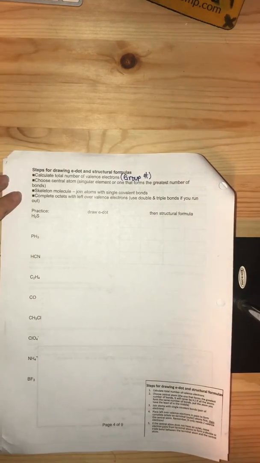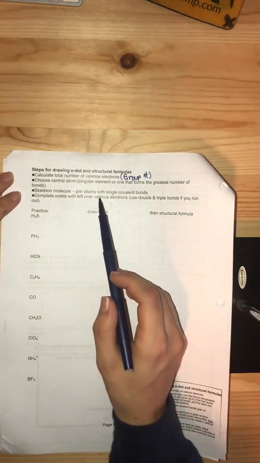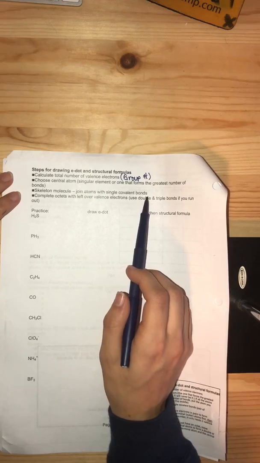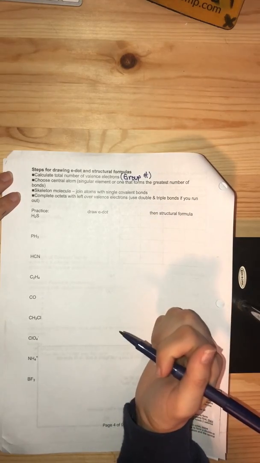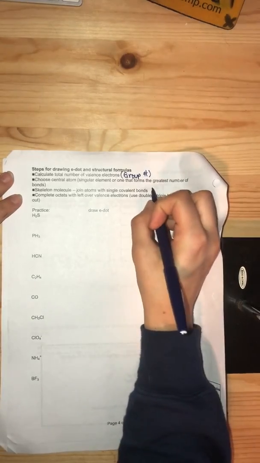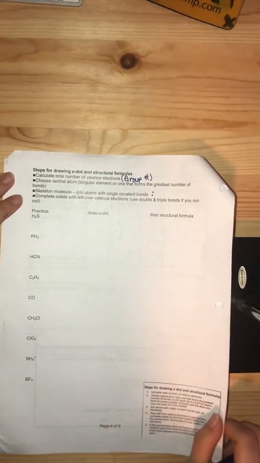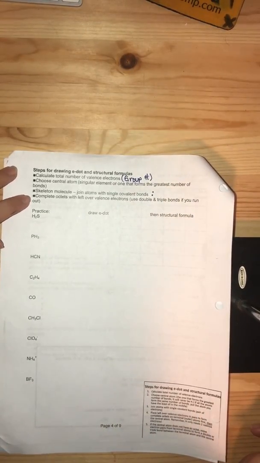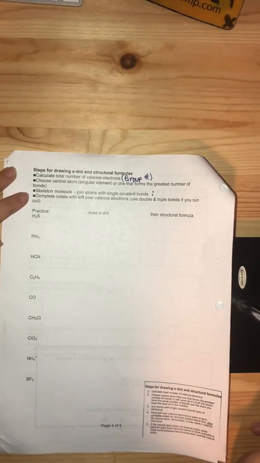Okay, the third step is to join atoms with single covalent bonds. A single covalent bond represents the sharing of 2 electrons. And then the fourth step is to complete octets with leftover valence electrons. Use double and triple bonds if you run out. I'll tell you what that means here in just a second. I'll show you what that means.